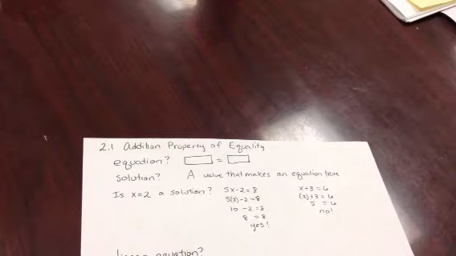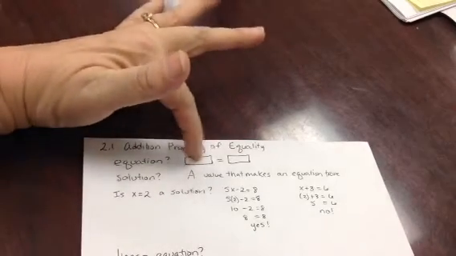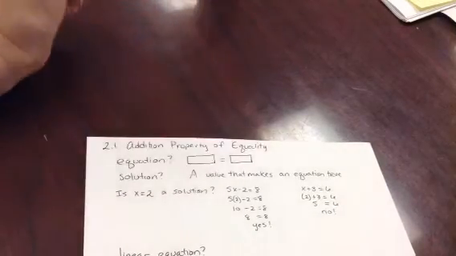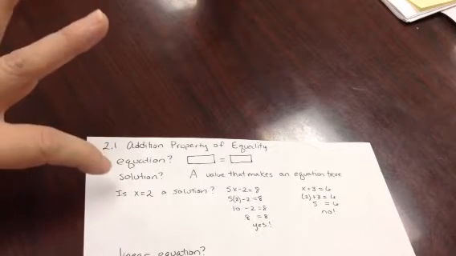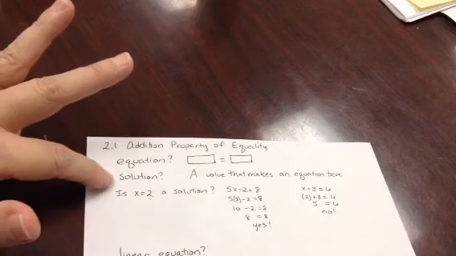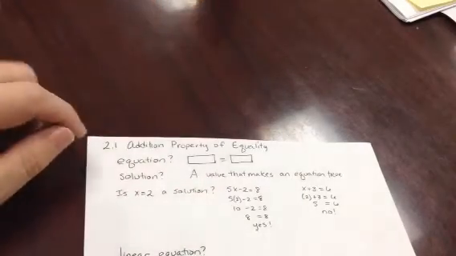In section 2.1, we begin to learn about the addition property of equality. And the first thing we want to remember is, what is an equation? An equation is just when you have something equal to something else. That's an equation. And so the next thing we want to remember is what a solution is. A solution to an equation is a value that makes that equation a true statement.